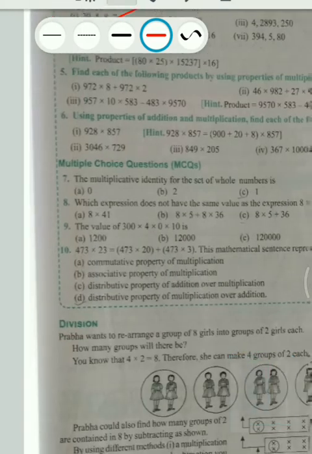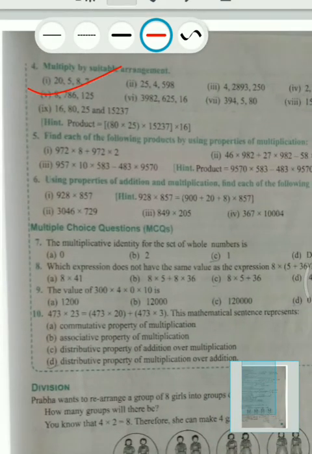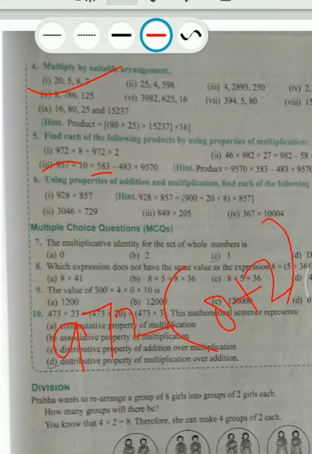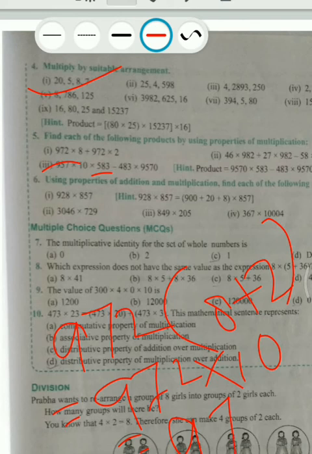Similarly, you have to do your question number 5. What is that? You just see, 972 into 8 plus 972 into 2. You just see what the common number is. 972 is the common number, and the rest of the numbers are 8 plus 2. Now 8 plus 2 is 10. If you multiply 972 into 10, then you will get 9720. Okay, got it? Like that you have to do the rest of the questions.